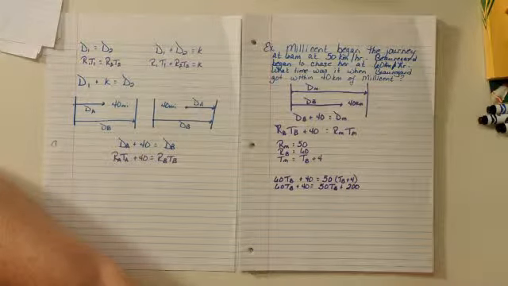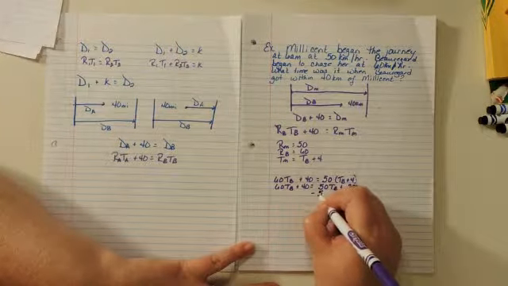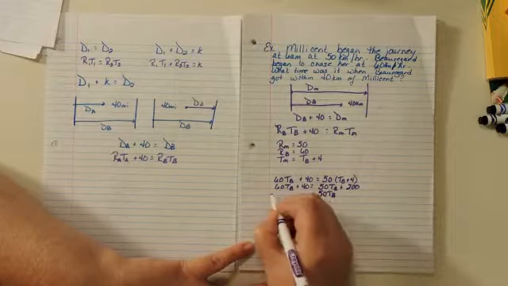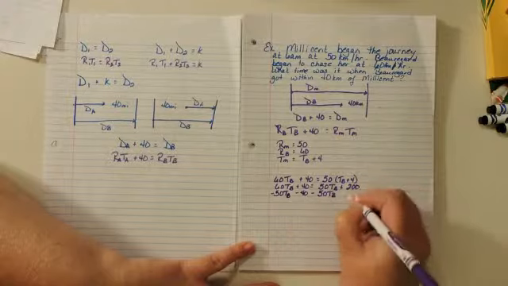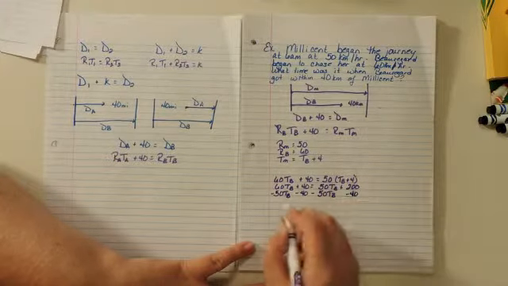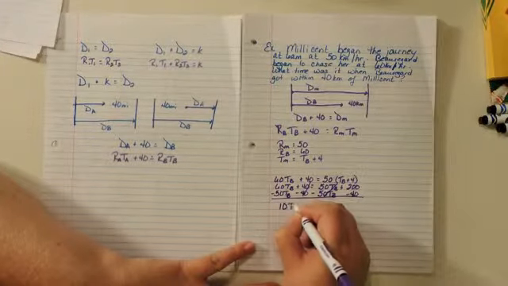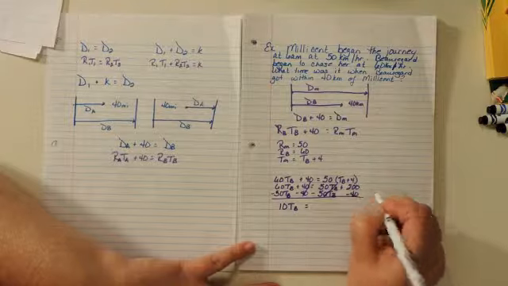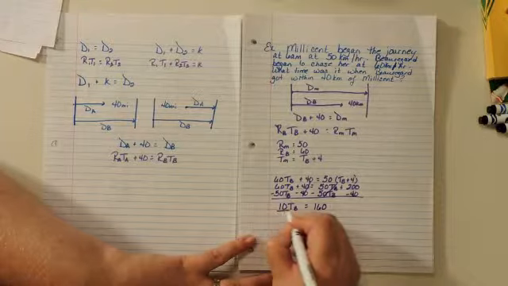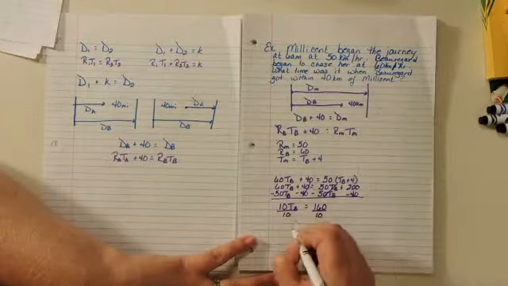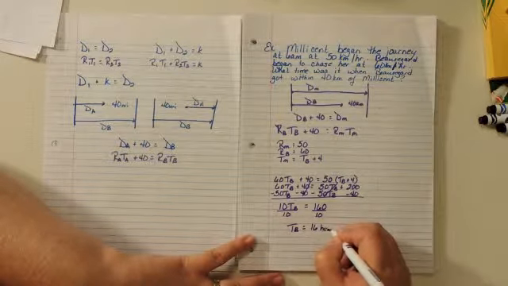Let's get all the times of Beauregard on one side and all of the other numbers on the other side. So we're going to subtract 50 times of Beauregard from both sides. And we can subtract this 40 from this side. This cancels and this cancels. We have 10 times the time of Beauregard equals 200 minus 40, which is 160. Divide both sides by 10, and the time of Beauregard is 16 hours.